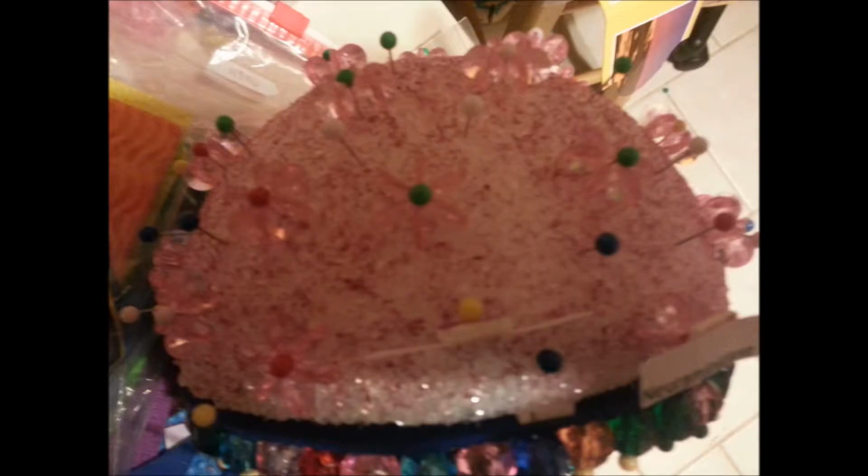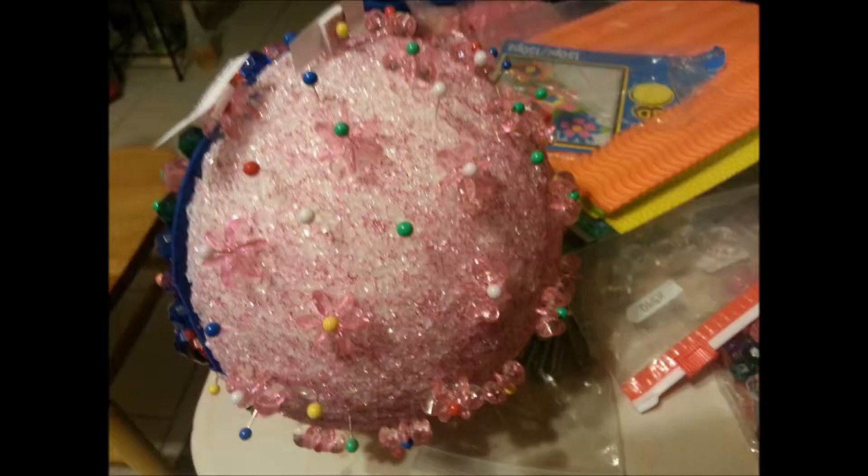I then attached pins with and without beads on the outside of the cell. The ones with beads represented the hemagglutinin, and the ones without them represented the neuraminidase. Here are some perspective shots.